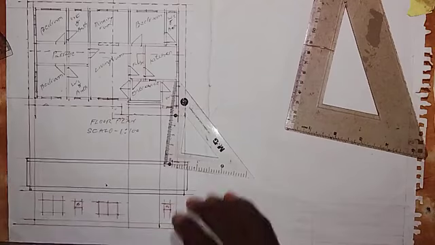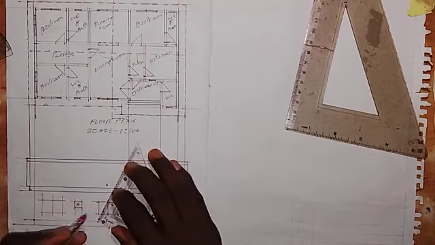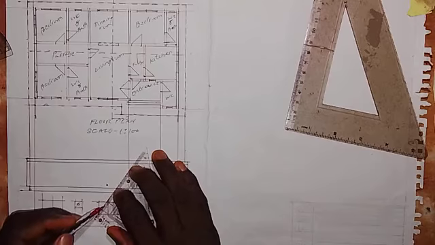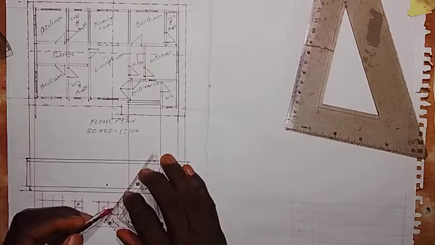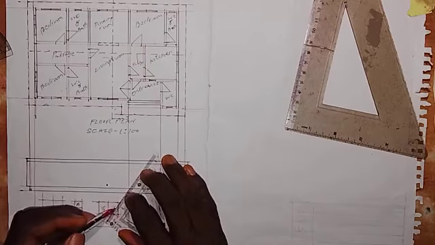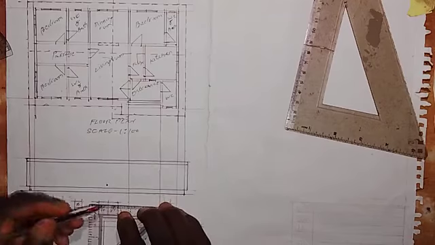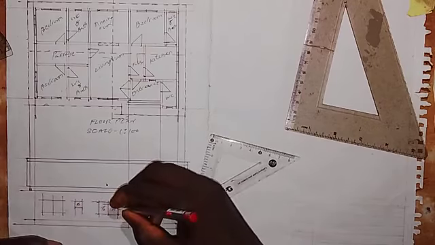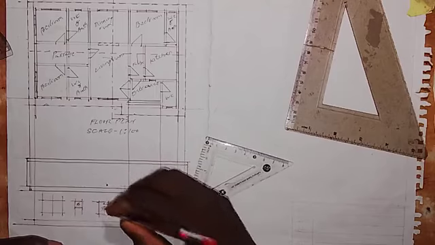So we have this, and as we are told it's a sliding window, it's glass, so we also need to show that this is glass. Then here also I need to do the same thing. So we also show this glass, and then show that it's a sliding window. We'll just draw something like this, and then put a narrow edge here. All right, so we also have this.